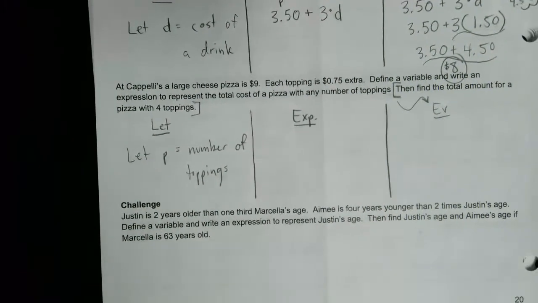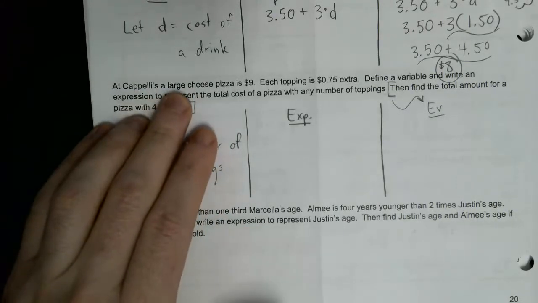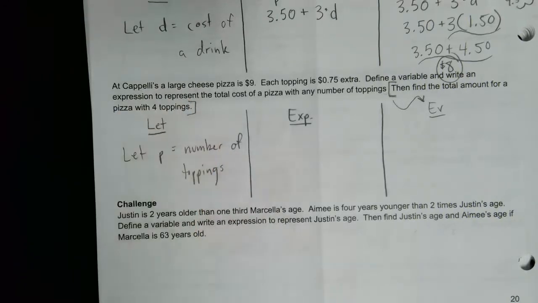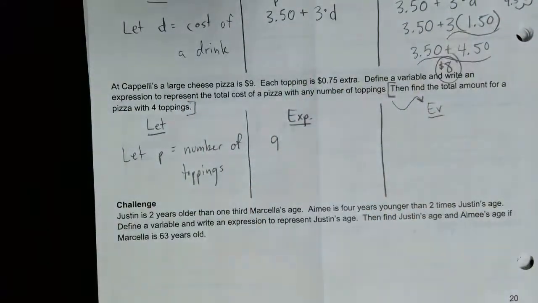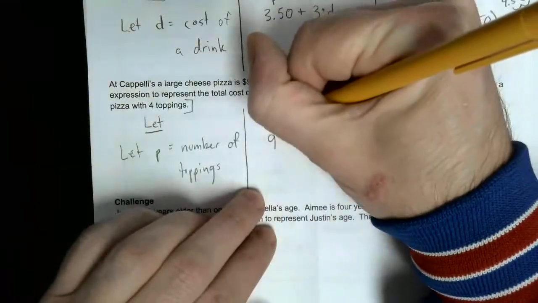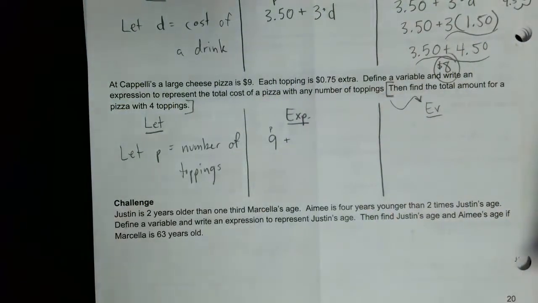Okay, so let's write an expression that would represent how much a pizza would cost. So a large cheese pizza is $9. Then, in addition to that, so this is the pizza. In addition to that, you get toppings, 75 cents each.